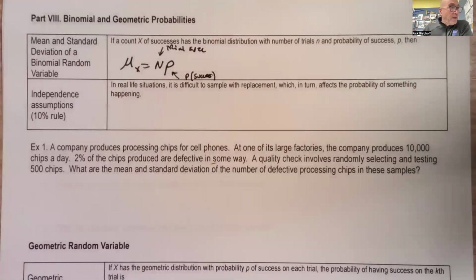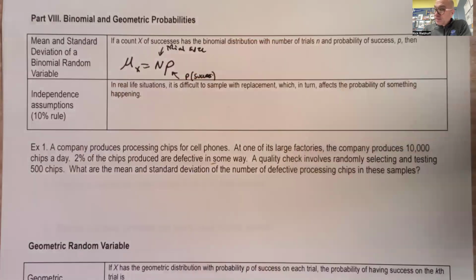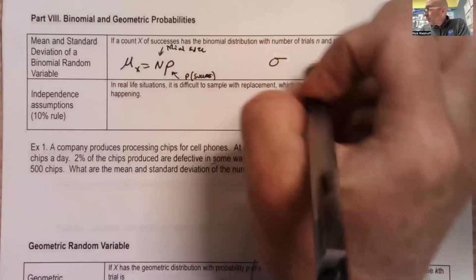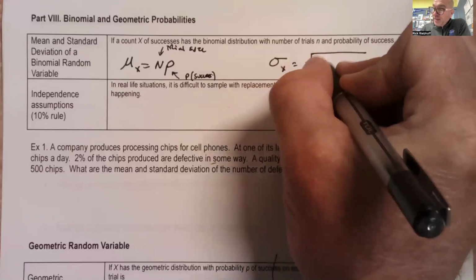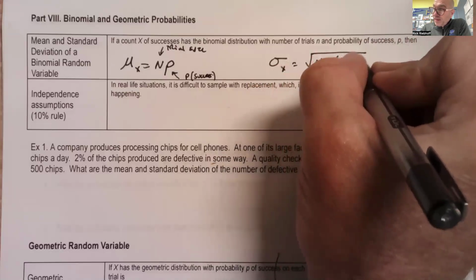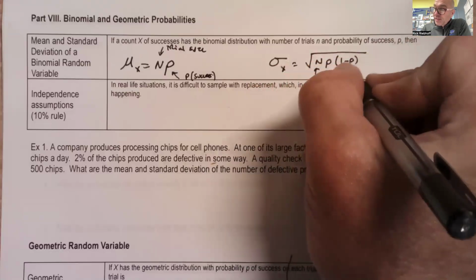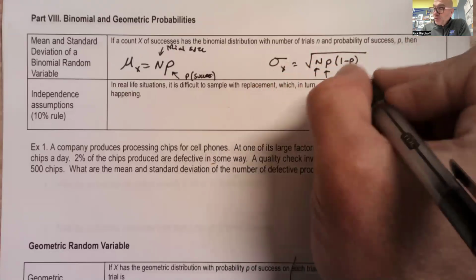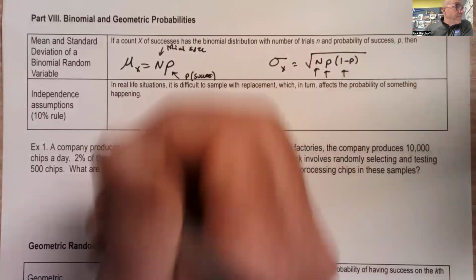That's it. Pretty easy. The standard deviation is, and you can see it on your formula sheet, the square root of n times p times 1 minus p. So this is the number of trials, probability of success, times the probability of failure. Multiply all those three together, square root it, and you got it. That's it. Easy peasy.